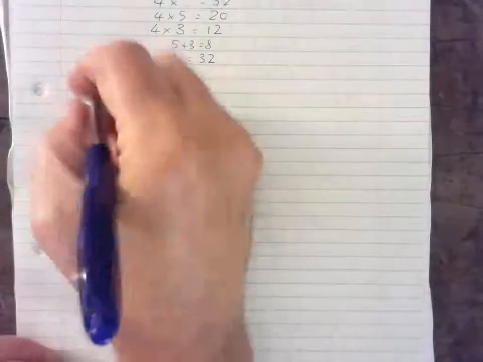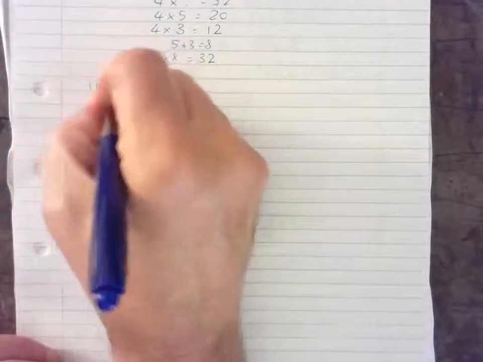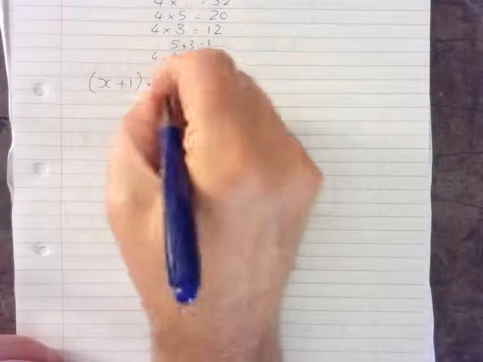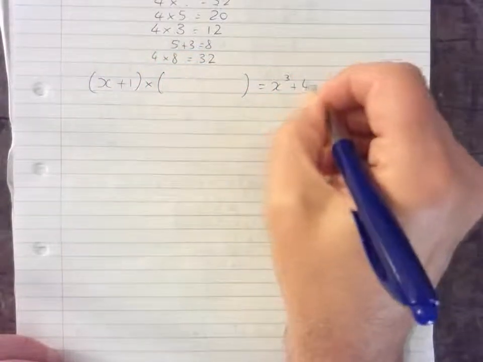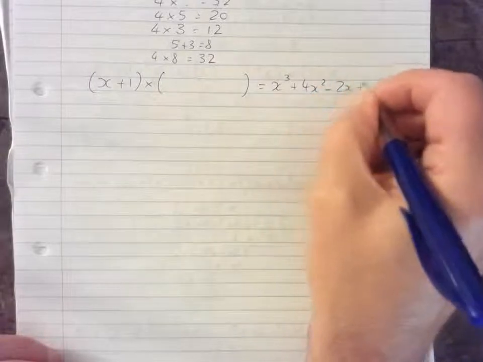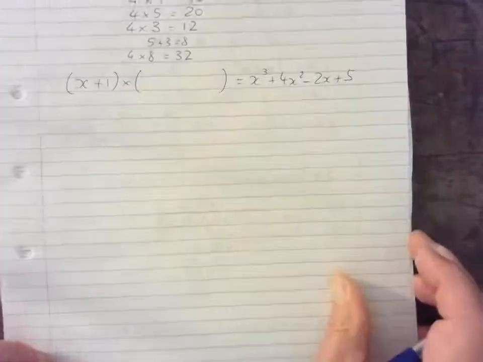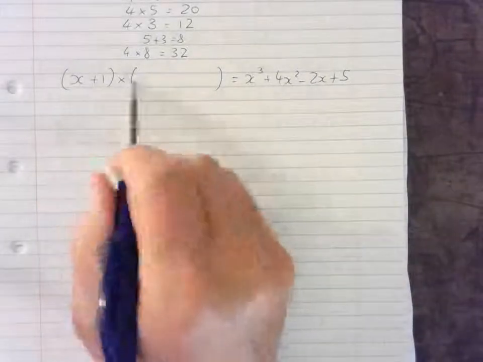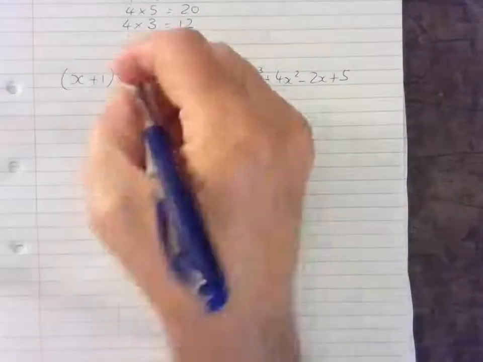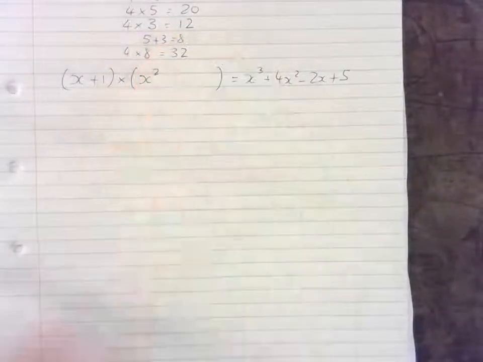So if I take my example, what I want to work out is I've got x plus 1 times something is equal to x cubed plus 4x squared minus 2x plus 5. Now I must end up with an x cubed as a result of this multiplication, so in here there must be an x squared.